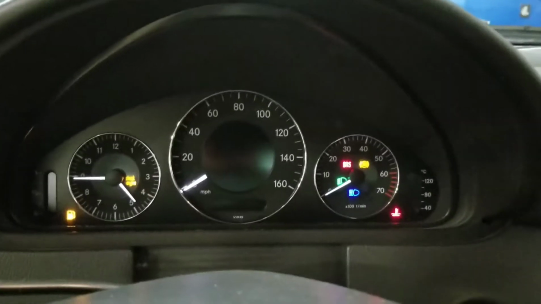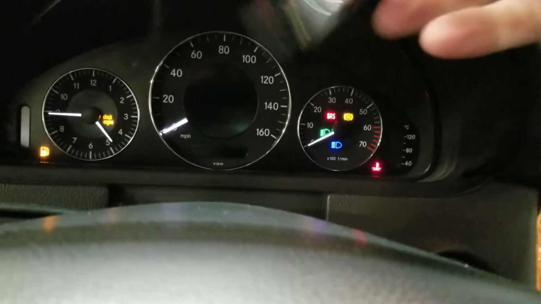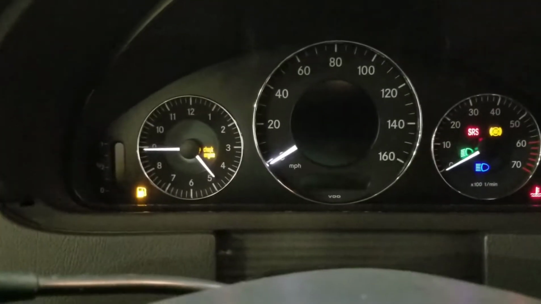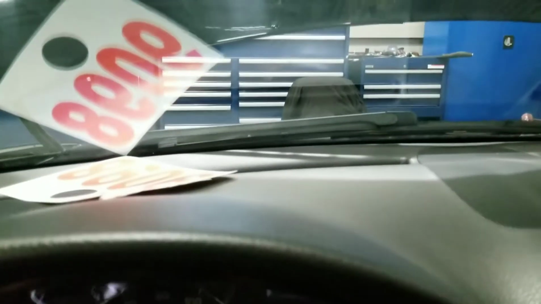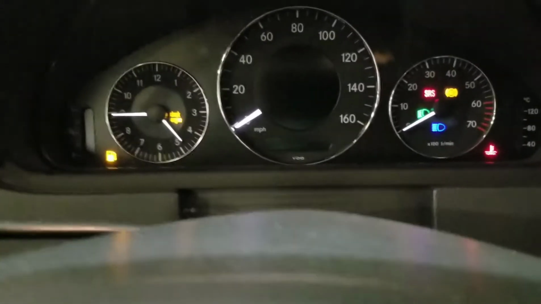So I have a 2005 Mercedes CLK500, and this is the issue. These lights do not go out ever. The key for the car in my hand, when you lock it, turn the key on, doesn't make a difference. Put the blinkers on. Blinkers work on the outside of the car, but on the inside it doesn't respond to anything.